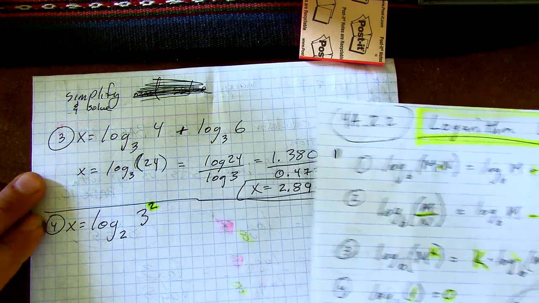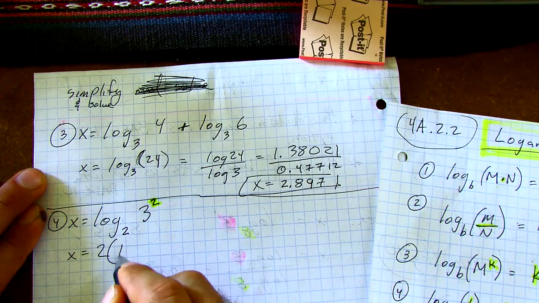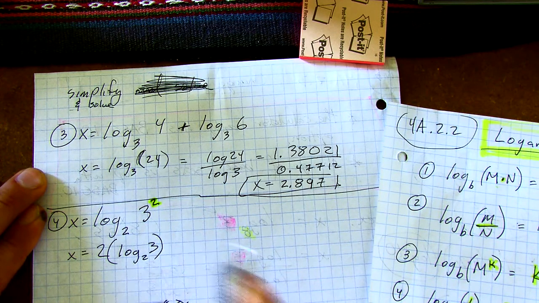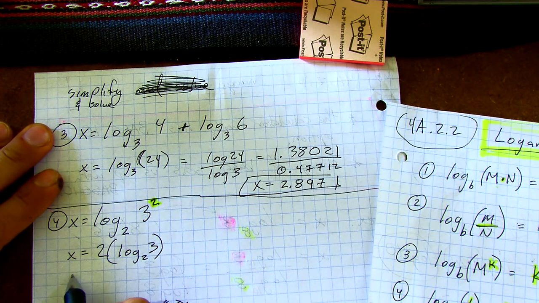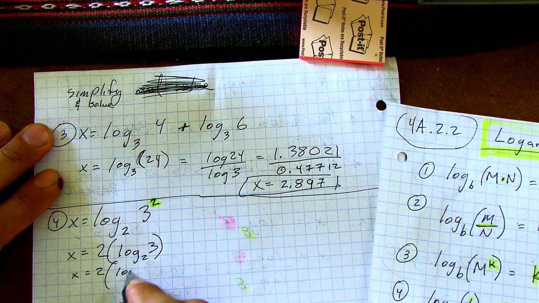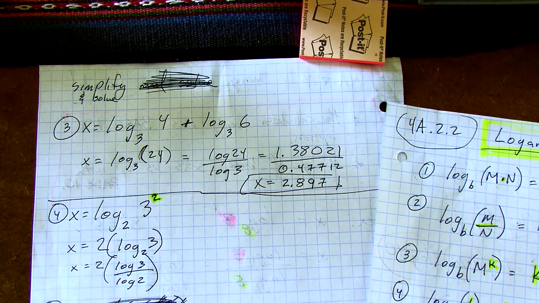And so really what this converts to next is 2 times log base 2 of 3. You see? And that actually gets us pretty far. We're going to leave the 2 out there. But this log base 2 of 3, we can do the change of base formula. We just have to remember at the end to multiply everything by 2. And that's the main thing I wanted you to get out of this problem.